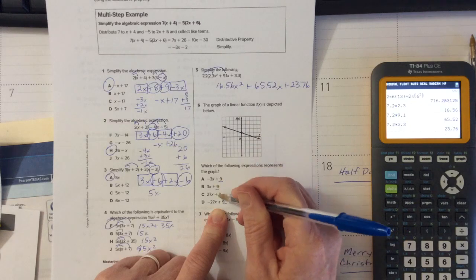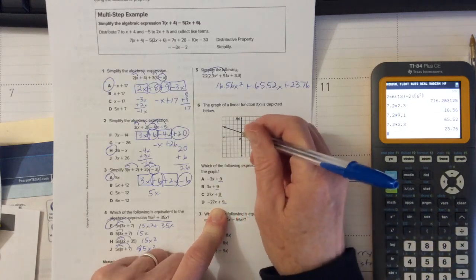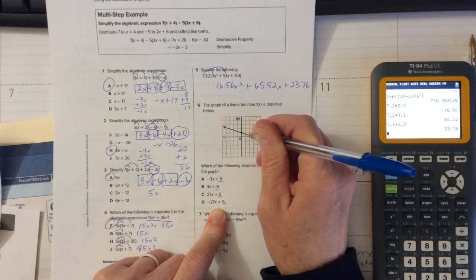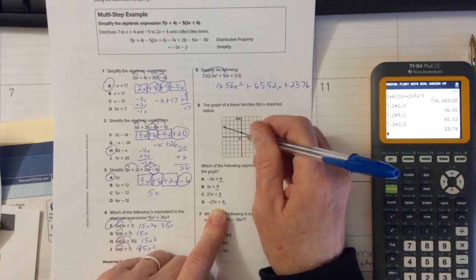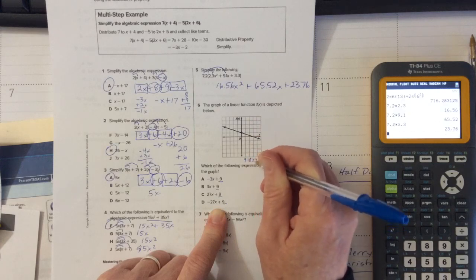And we know it's positive 9, and all the answers are positive 9, so we can't take any off. So if this is going by nines, this would be 9, 18, and 27.